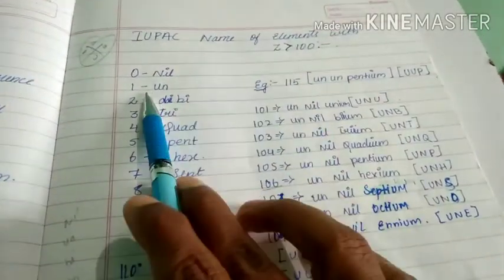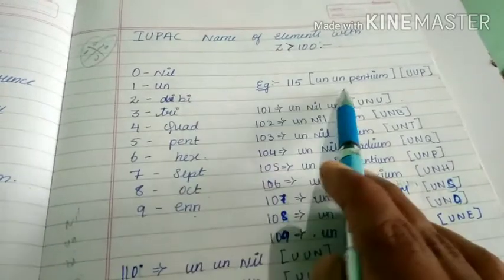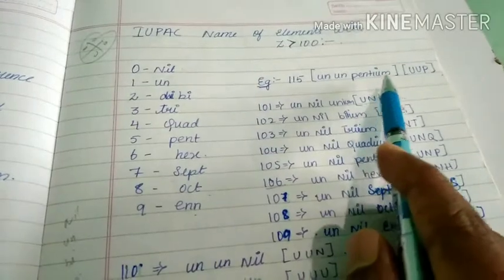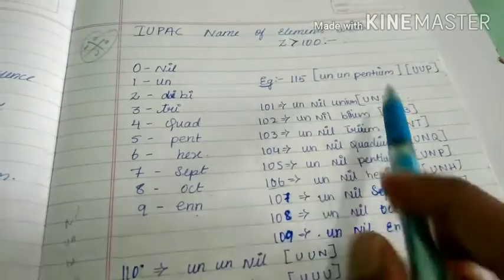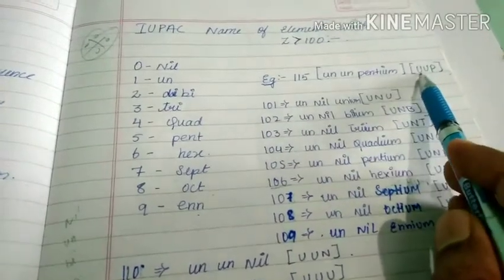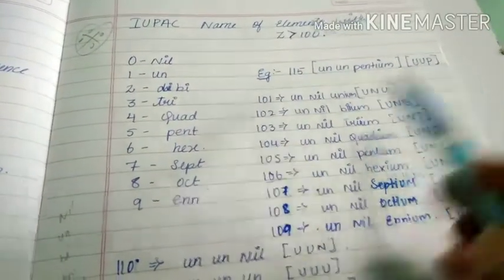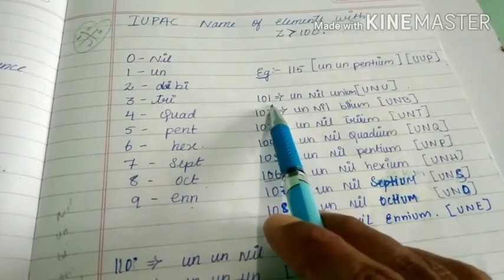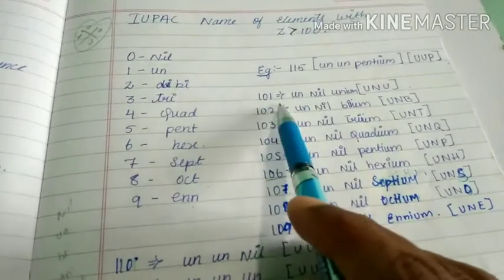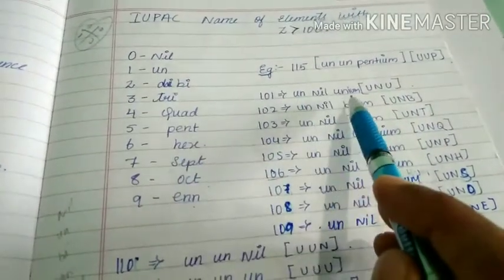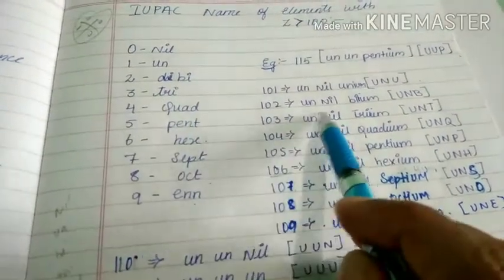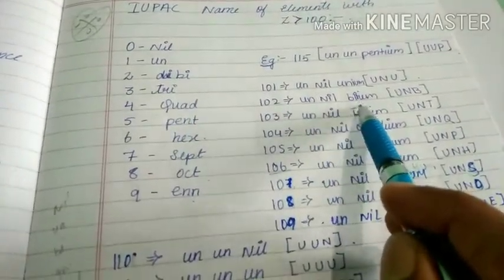For example, 115. 1 means un, again 1 means un, 5 means pent. At the end we should add ium. In every element we should add ium. That means unpentium. The short notation is Uup. One more example, 101. 0 means nil, 1 means un, then ium. In case of 102, un, nil, bi.